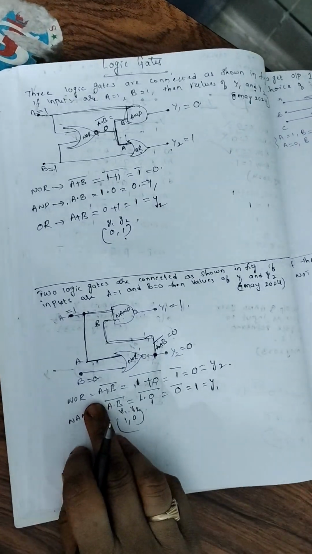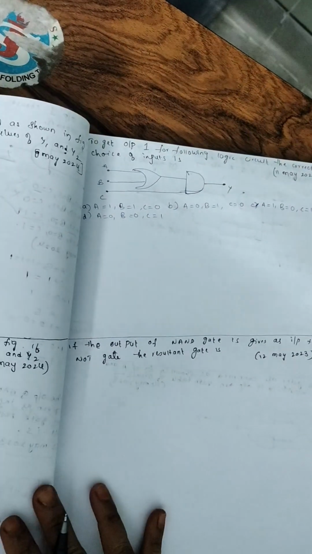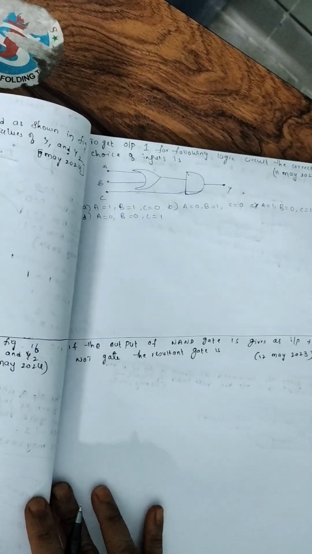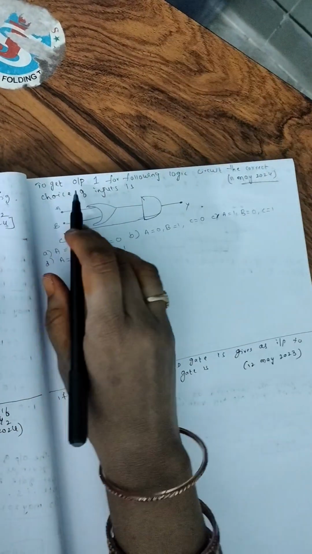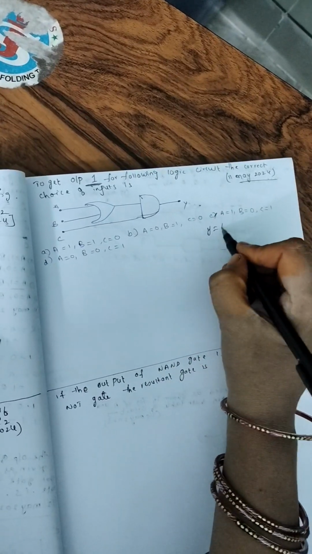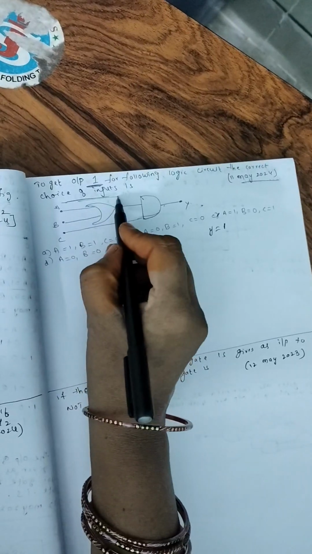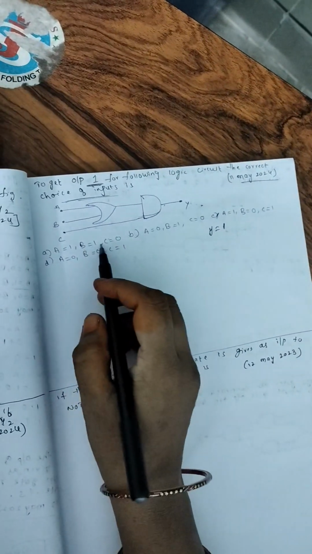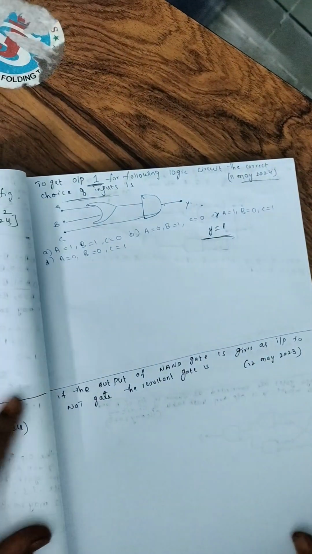Alright. Now this is completed. Now, let us move to the next question. So what is the next question? In 2024, 11th May, he asked: to get output y equal to 1, for the following logic gate, what is the correct choice of inputs? He gave four input options. Which inputs give y equal to 1? Let us check one by one.